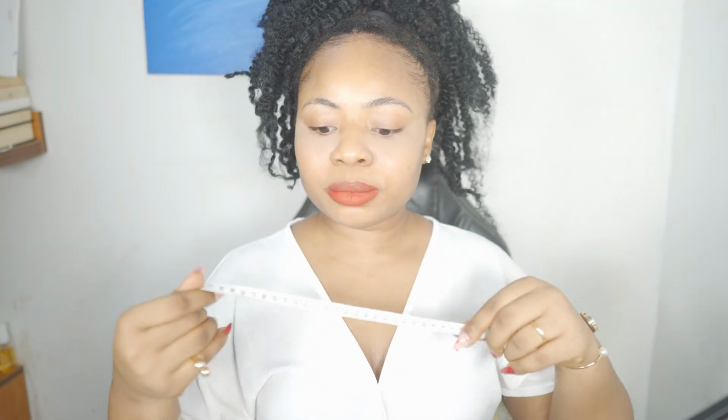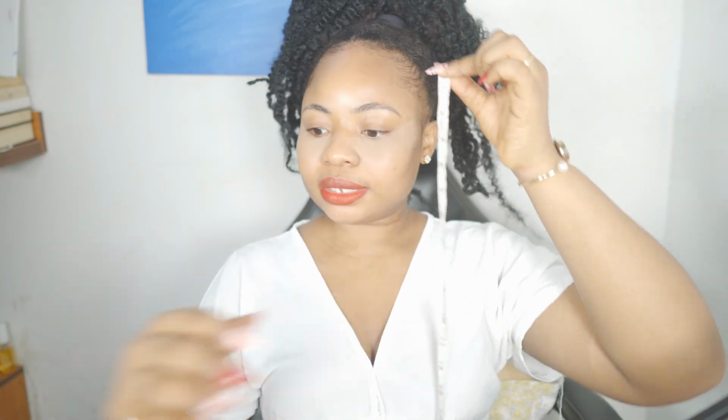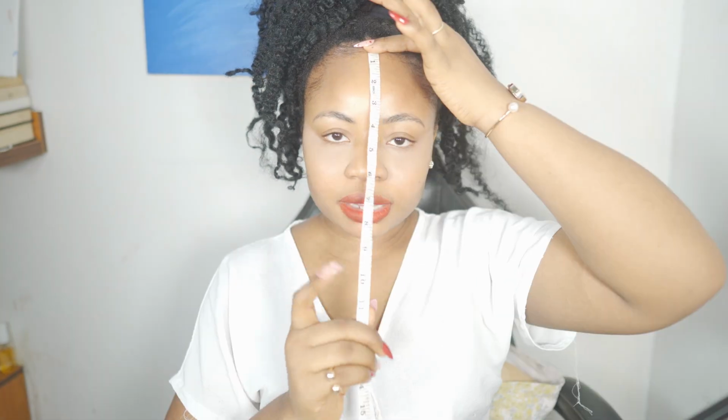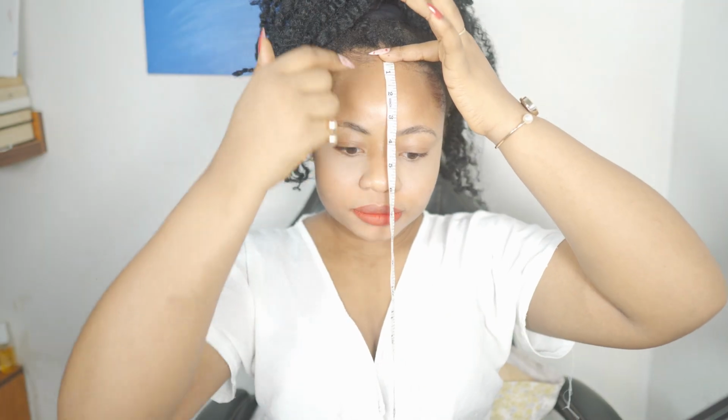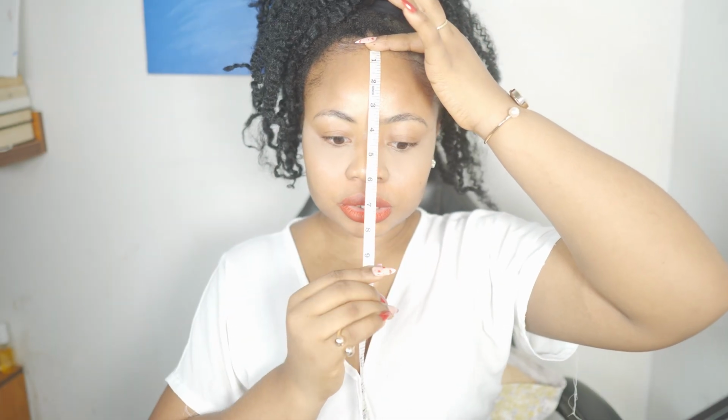And that is using a measuring tape. So how do you use a measuring tape to determine your face shape? You need to start, wait, let me get my mirror so I can actually see it properly. The first measurement we're going to take is the face length, and that will start from the hairline to the jawline. Make sure you stretch your tape properly.